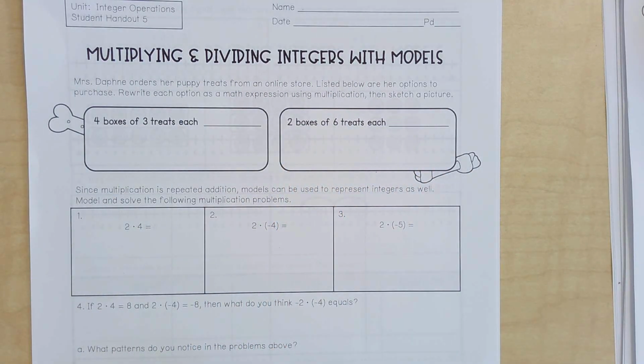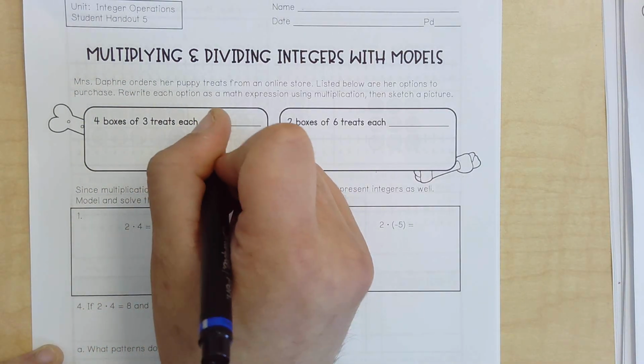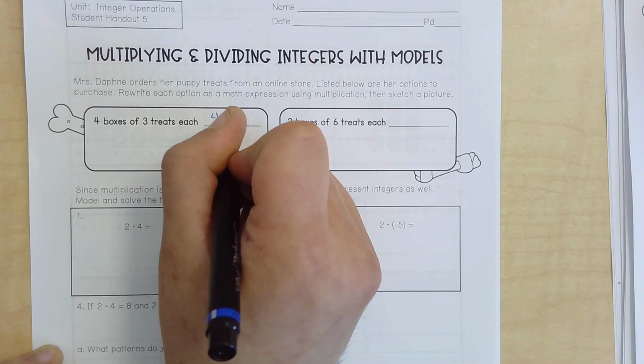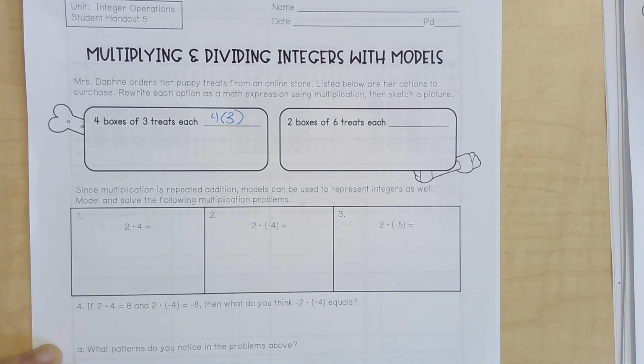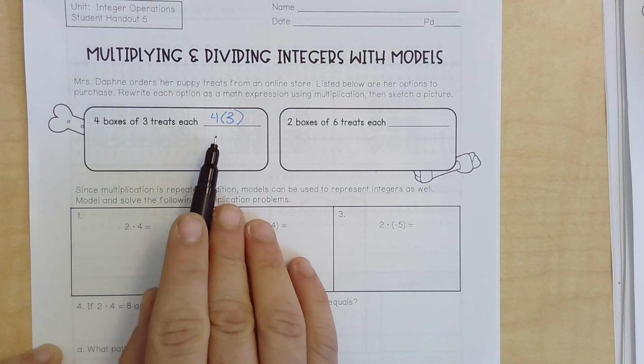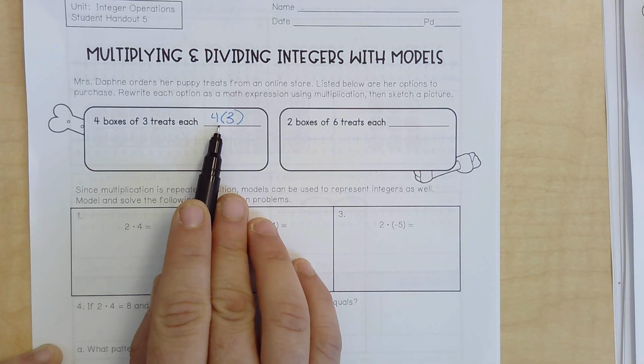Perfect. So for 4 boxes of 3 treats, what they're saying is we have 4 boxes and there are 3 treats in each of those boxes. That could be represented as 4(3). Anytime you have a number next to a parentheses like that, it is implied or understood that we are multiplying, and that's why I have 4 times 3 written that way.